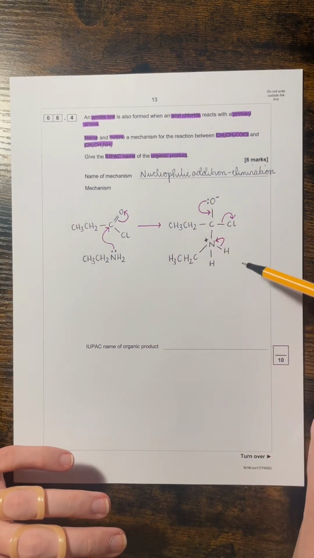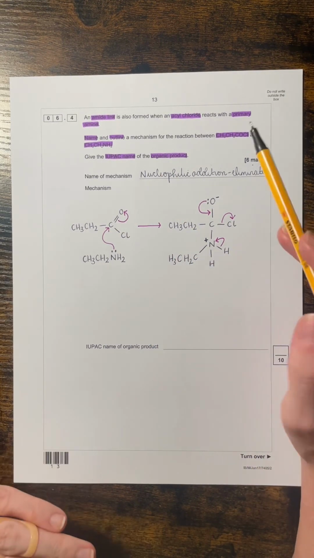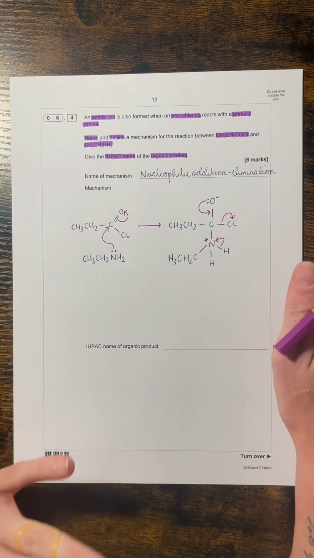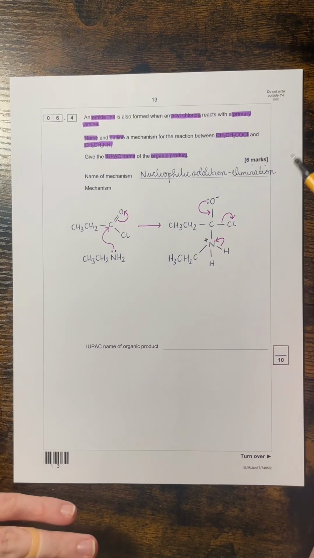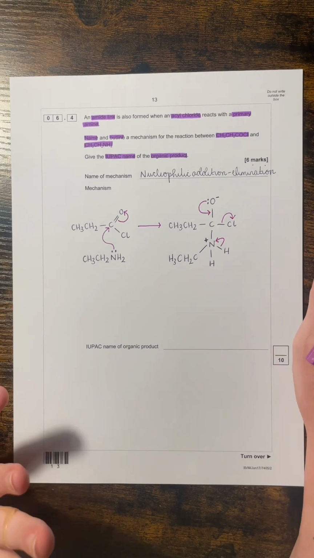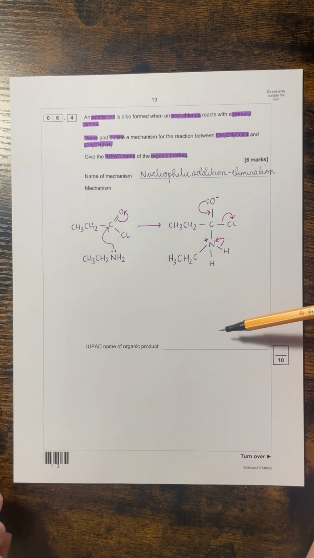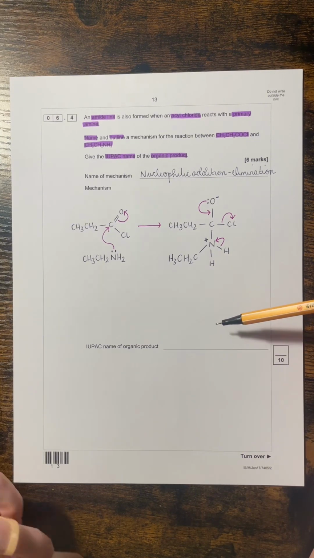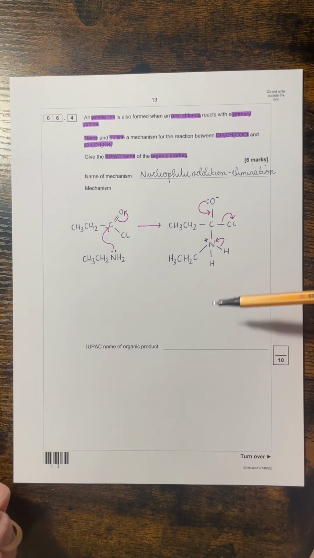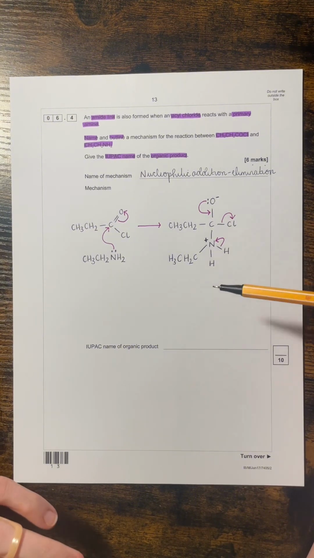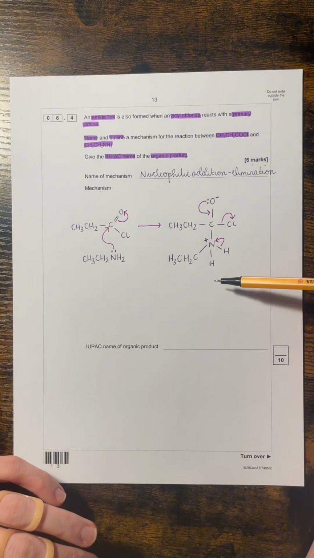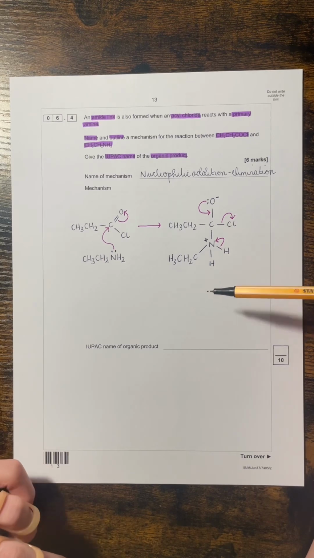In terms of the mechanism now, you don't need to draw the final product. There is only one possible product we can make in this mechanism. You're not going to get a mark for drawing the product. However, in this case, we have to name the organic product. So it may be that you wish to draw the product to make it easier to name. I will draw it here, but I want to make it really clear that you don't have to draw the product if there is only one product that can be made.